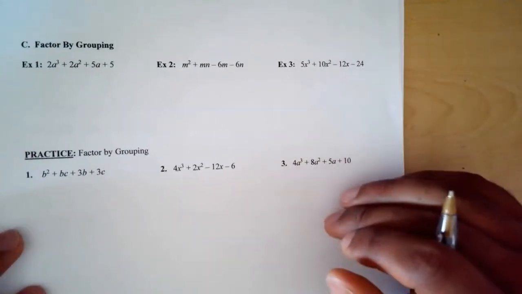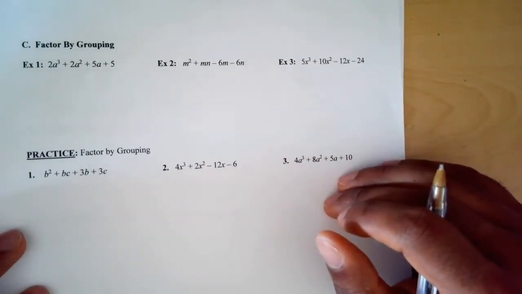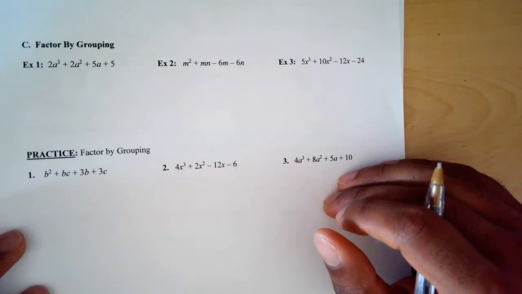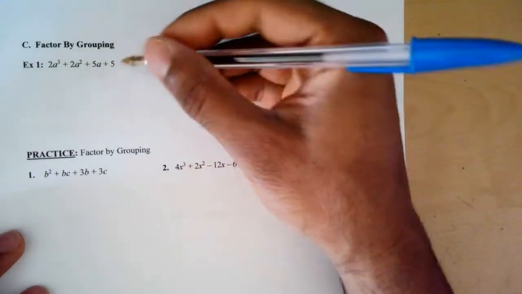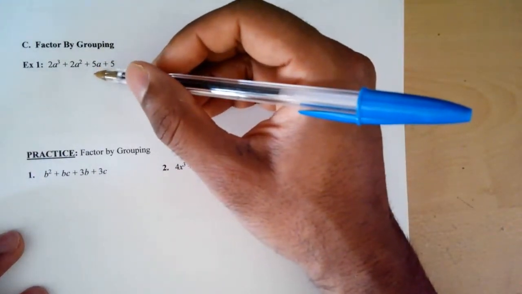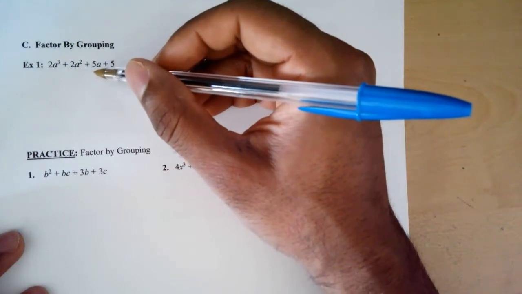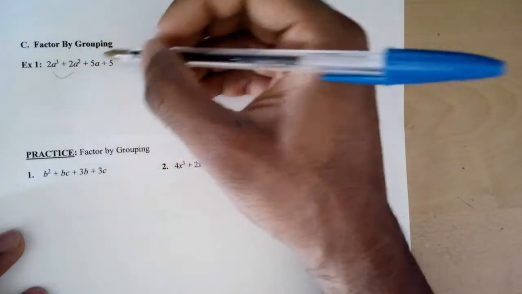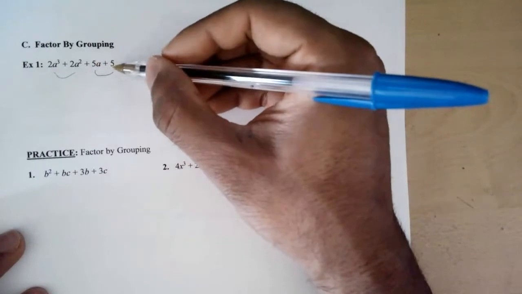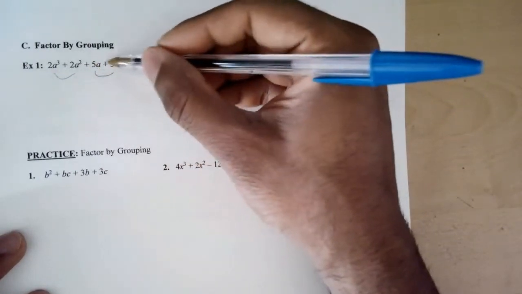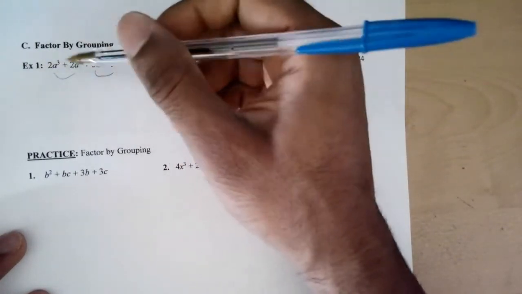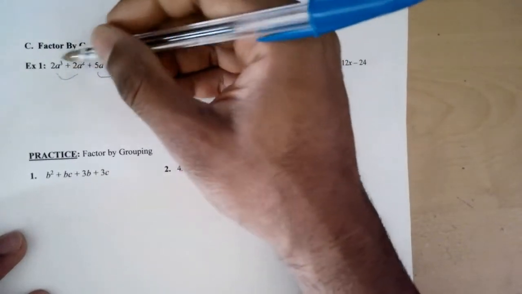So factor by grouping. Okay, so what we could do here is we can group, we see questions like this, you can kind of group things that are in common. So we can see that these are very similar and these two are very similar. They both have, just by looking at it, 5s, and this one both has 2. So if we factor this out, what do they have in common?